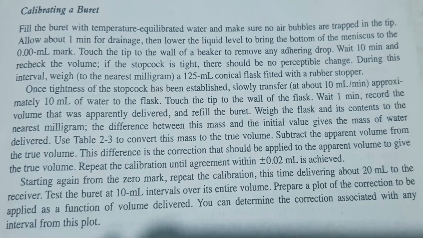So during this interval, you have to weigh your receiving flask. Okay, as stated here, during this interval, weigh to the nearest milligram a 125 ml conical flask fitted with a rubber stopper. This is your receiving flask. You take it empty, but it can have a stopper, a closure. You can use a rubber stopper, or sometimes a cork, but the cork is actually not recommended. Anyway, as long as it has a closure and is empty. Once the tightness of the stopcock has been established, okay.